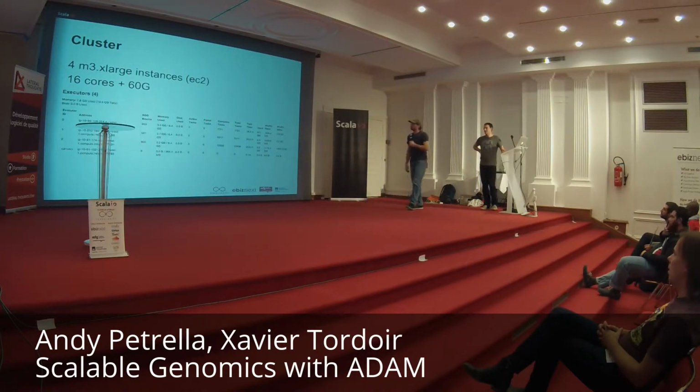Okay, so we started with only 3 instances, M3 xlarge, which have 4 cores each and 15 gigs for each node. That means that we had the power of 16 cores and 60 gigs.